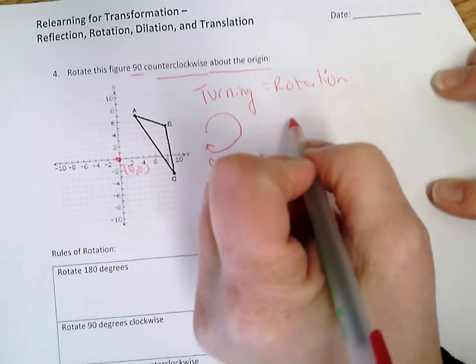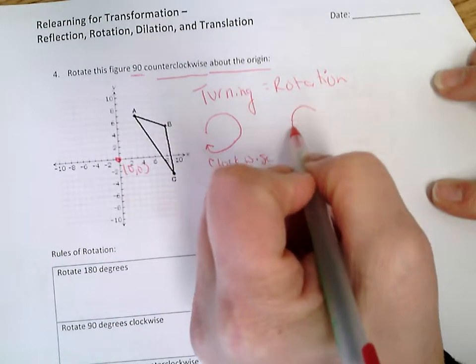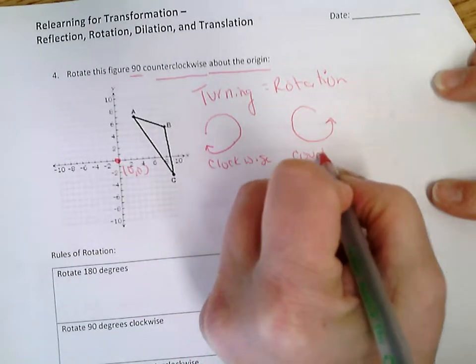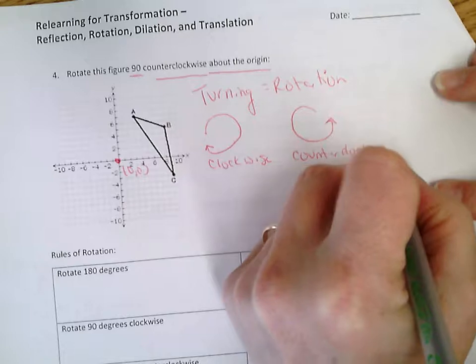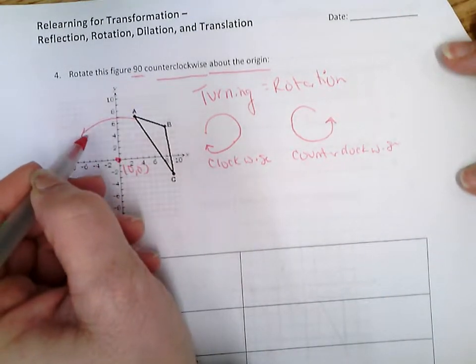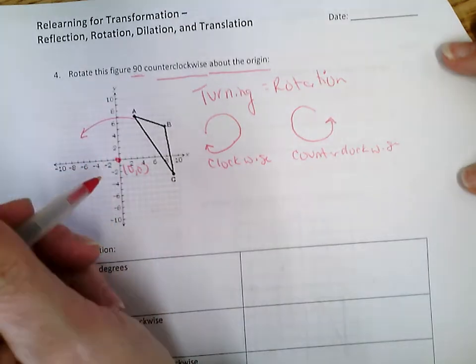But here, we're talking counterclockwise. So we're going to go against the clock, counterclockwise. And we need to go 90 degrees. So we're going to end up right over here in this quadrant.